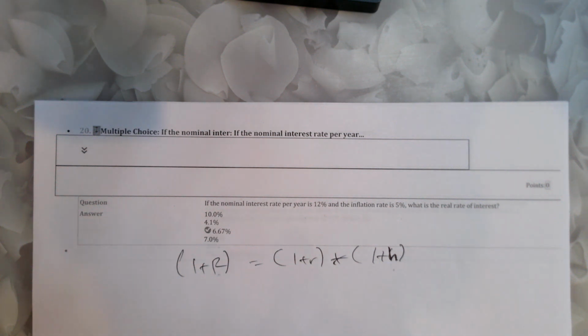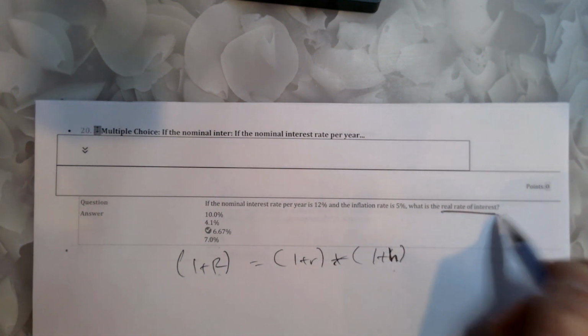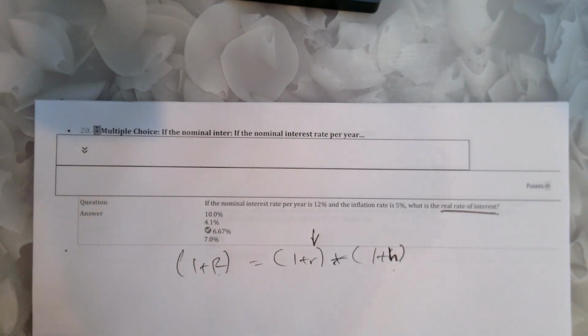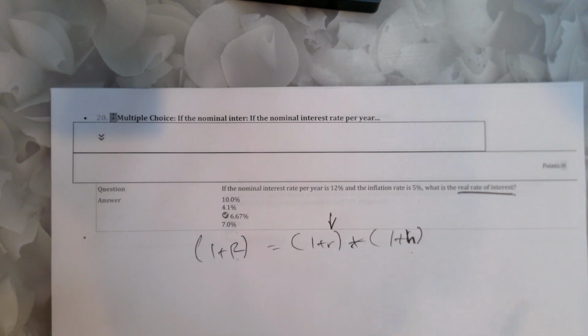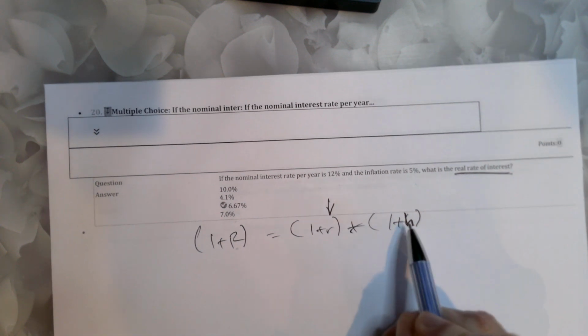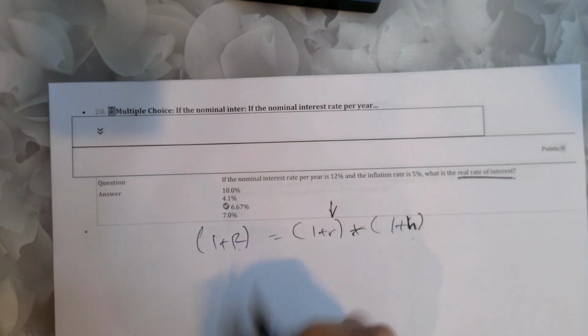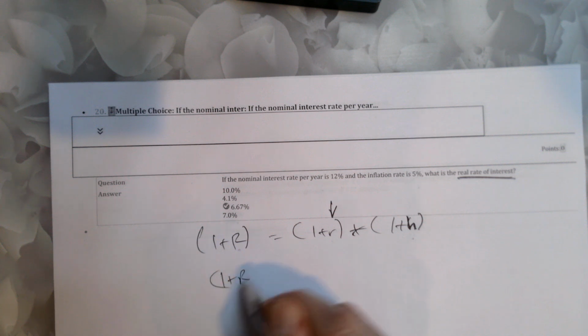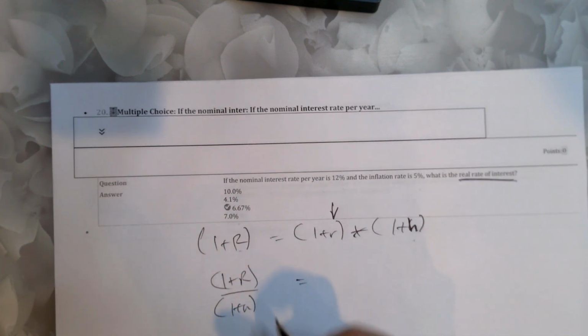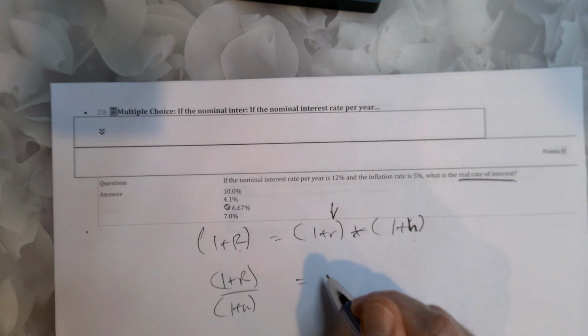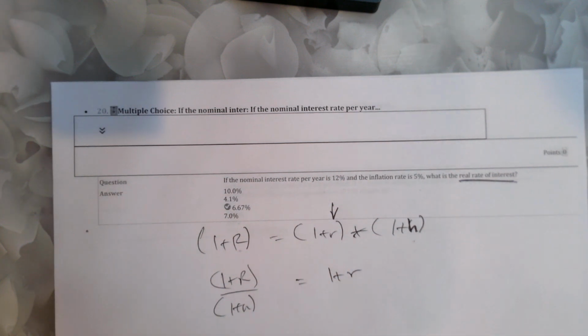Okay, now, this thing is asking for what's the real rate of interest. So we are looking for little r. So the game here is going to be to get little r by itself. And the first thing I'm going to do is divide both sides by 1 plus h. And so I'm going to say 1 plus R divided by 1 plus h is equal to 1 plus little r.